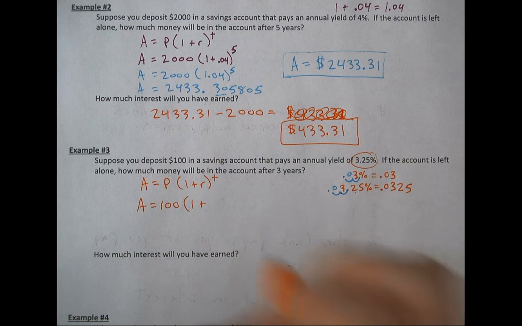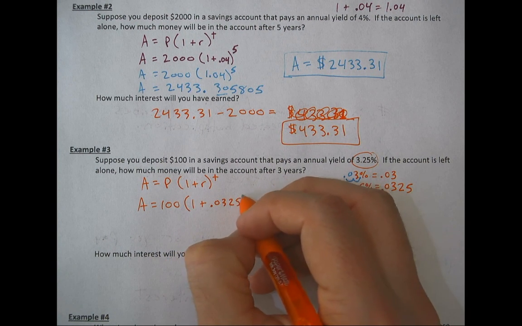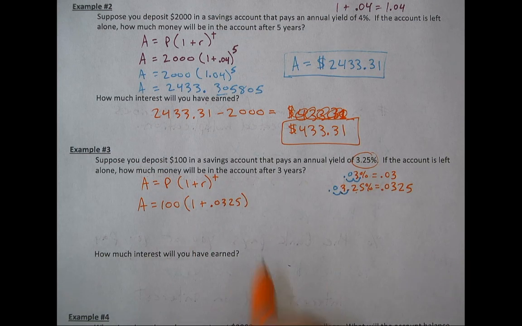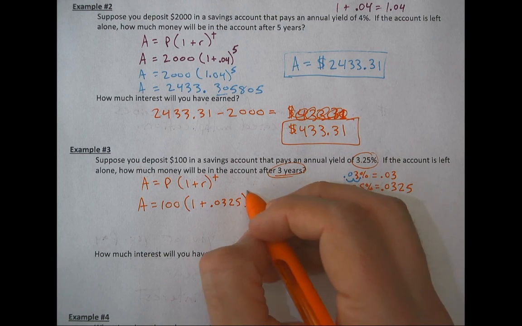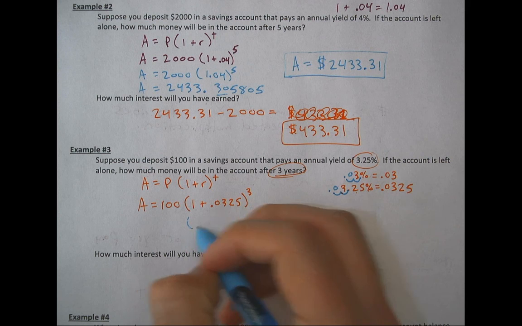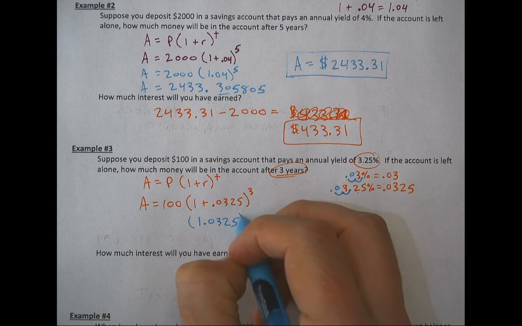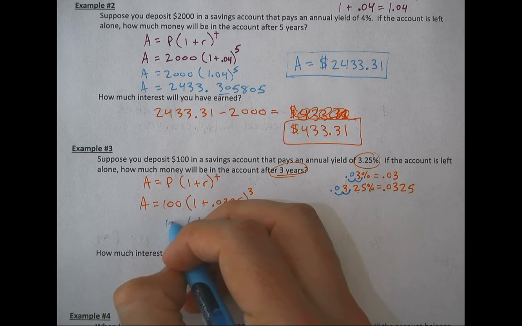1 plus 0.0325. And we're going to leave it in there for 3 years. So we're going to raise this to the 3rd power. All right, so first step will be to put this all together, which is just 1.0325. So again, you can start going straight to that. That's fine.